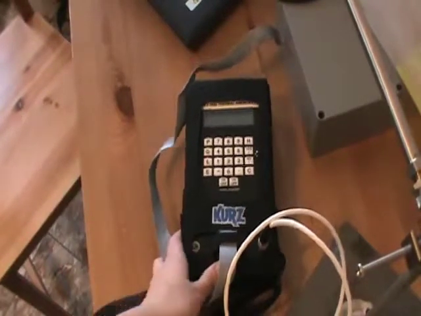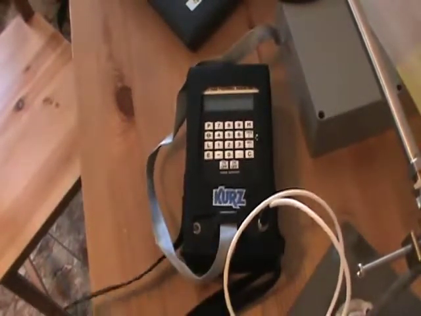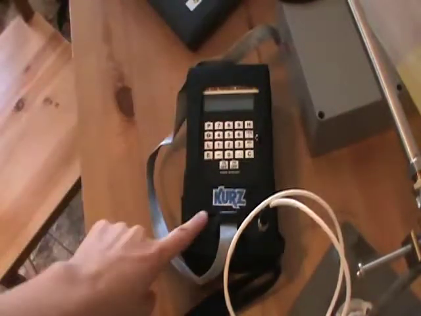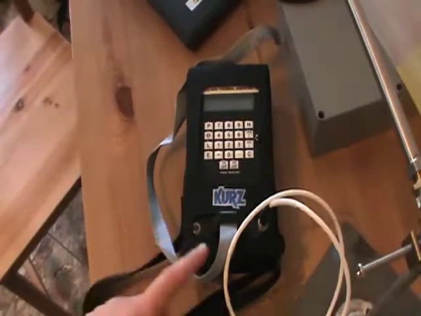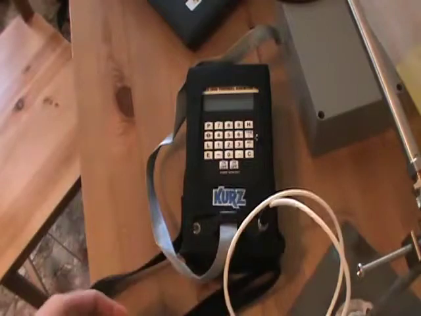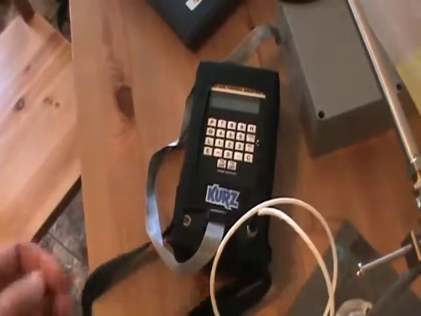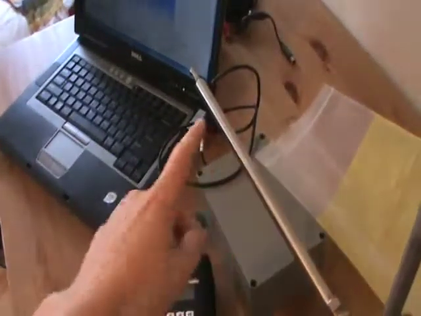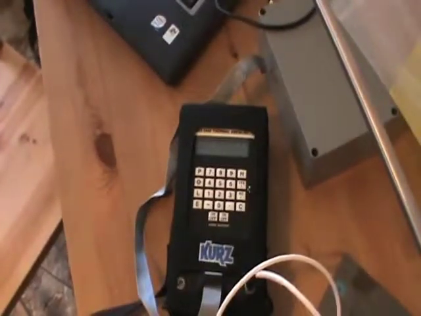This is a field type anemometer. It's all contained, and it has its own battery here that you charge up, and a connection for a probe right here. This is field portable, so I can take it out on this little strap and hold my probe, which is right there, out into the wind to see how fast the wind goes. Here's the little readout.